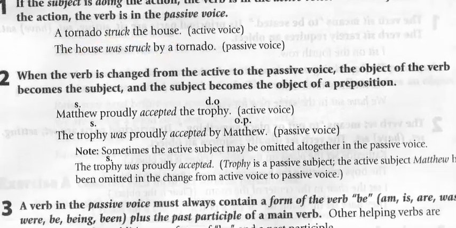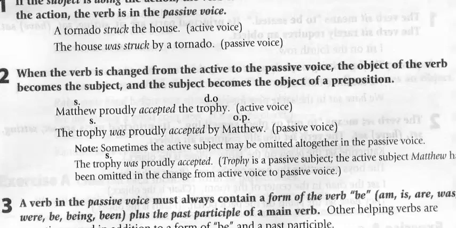When the verb is changed from the active to the passive voice, the object of the verb becomes the subject, and the subject becomes the object of a preposition. Matthew proudly accepted the trophy. Matthew is the subject, accepted is the verb. Accepted what? The trophy. That's active voice. Clear and simple, straightforward. Passive voice would be, the trophy was proudly accepted by Matthew. Again, notice, was, that's a helping verb. Was accepted is the verb. Trophy, which was the direct object in the first sentence, becomes the subject. And Matthew, which was the subject in the first sentence, becomes the object of the preposition by.